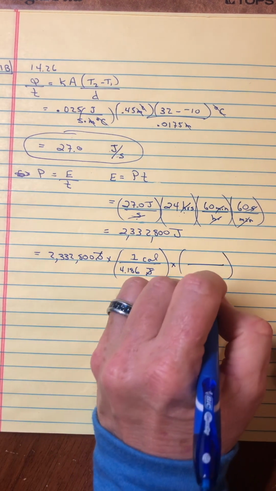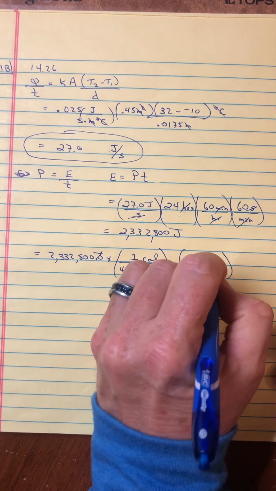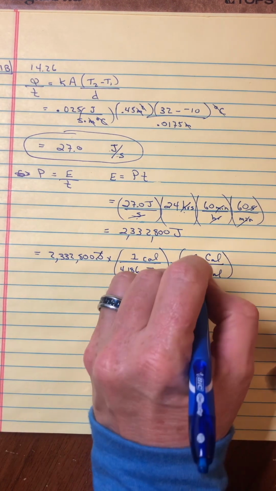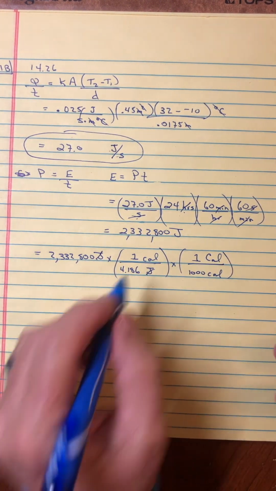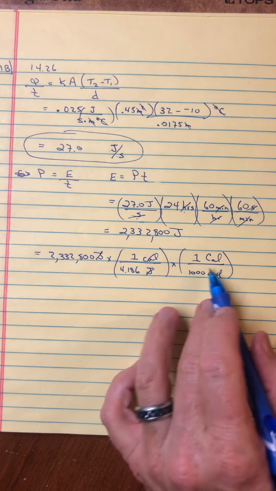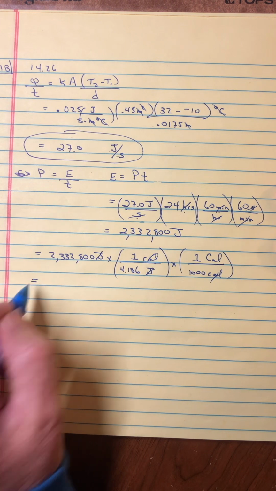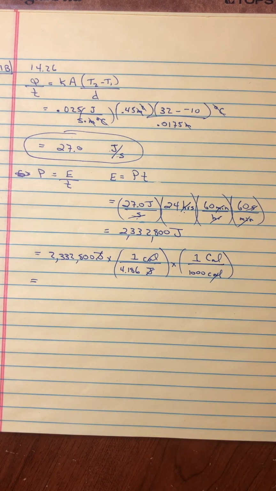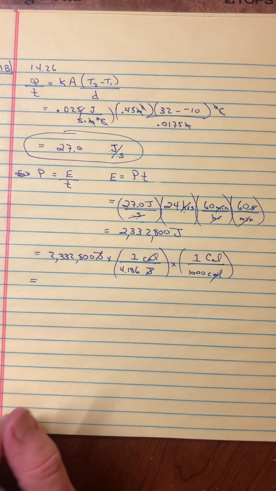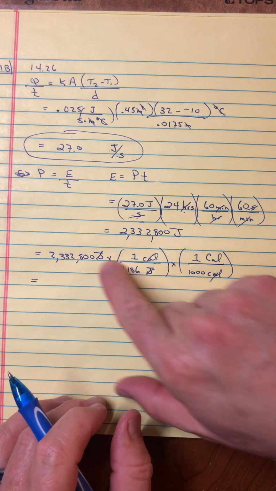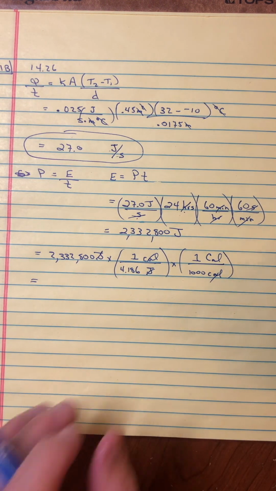And then we can get rid of the small calorie and have the big calorie, because there are 1,000 little calories in 1 big calorie. That'll get rid of the little calorie and put us onto the big calorie, the kind of units that nutritionists, and probably you guys in biology, appreciate a little bit more than the physical sciences, where we like the joules.